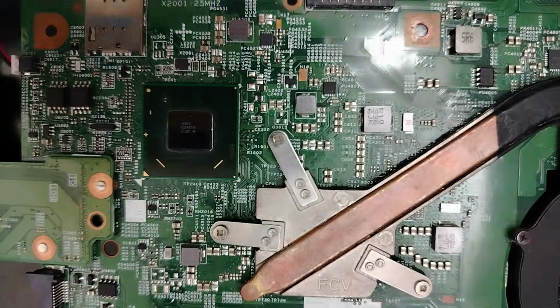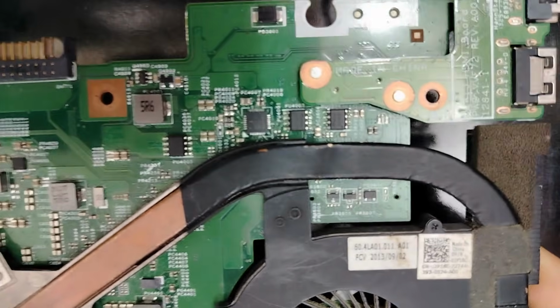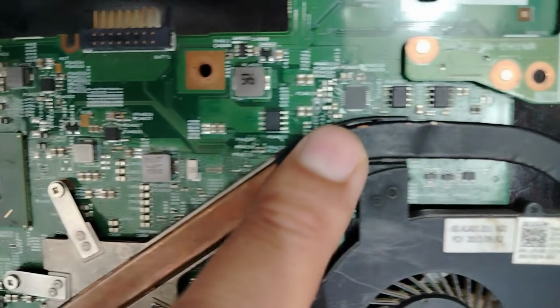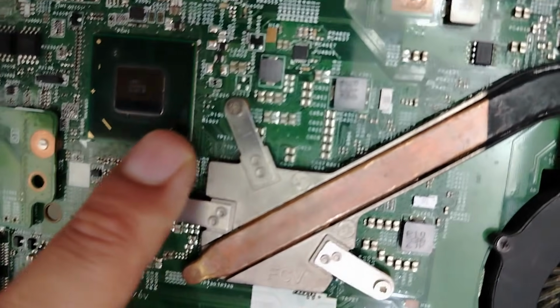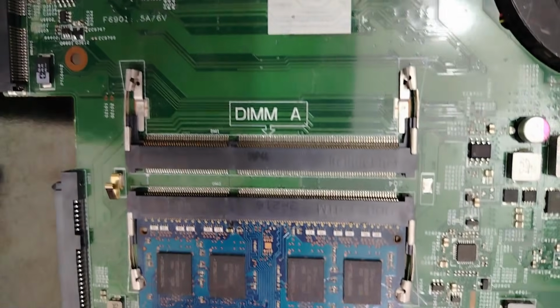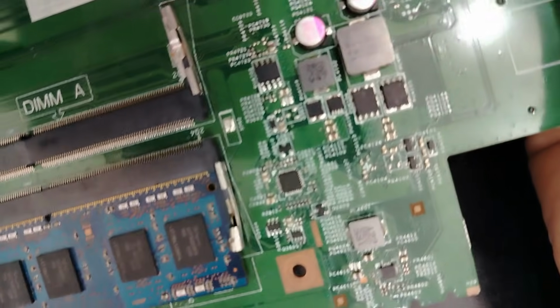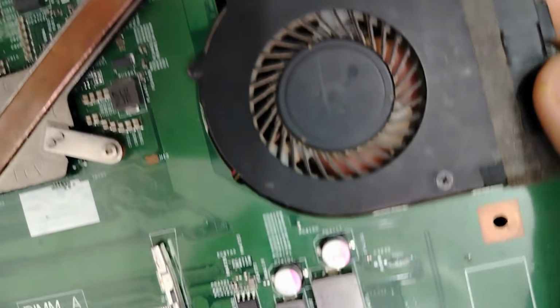The first thing is to do a visual inspection, because by doing a visual inspection and checking all components on the motherboard, you can spot the problem without using a multimeter, without using other tools like the power supply, the thermal camera, the voltage injector, etc.